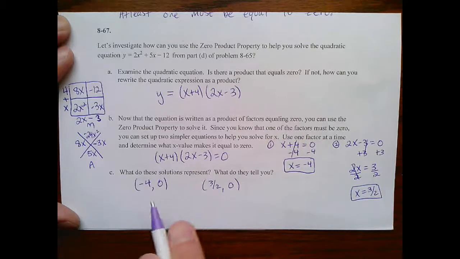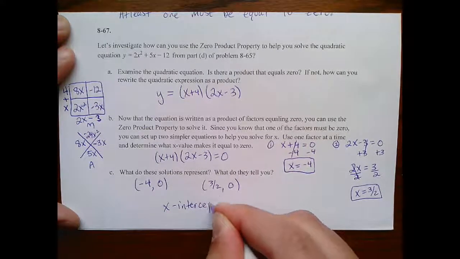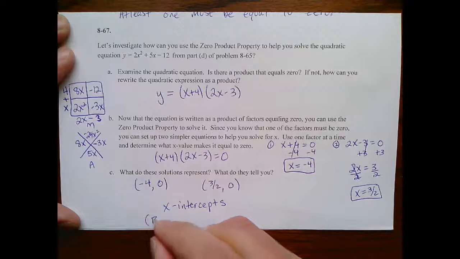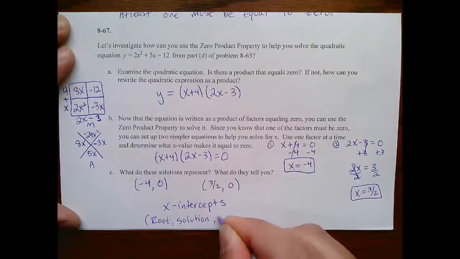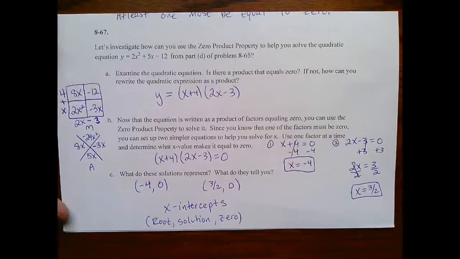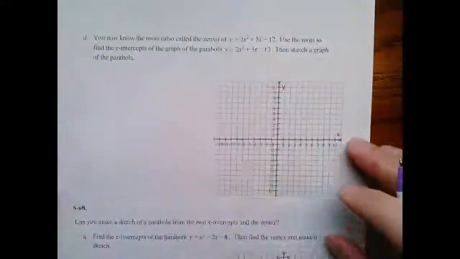Can you tell me anything about them just by me writing them this way? Well, hopefully you'll be able to tell me that these are the x-intercepts. What's the giveaway as to why they're x-intercepts? The y-coordinate is equal to 0. What is another word for an x-intercept? A root, a solution, a 0. These 4 words, like we said earlier, mean the same thing. So those would be my solutions. All right, guys. We have 2 last examples, and then we're all set. So let's finish them up.